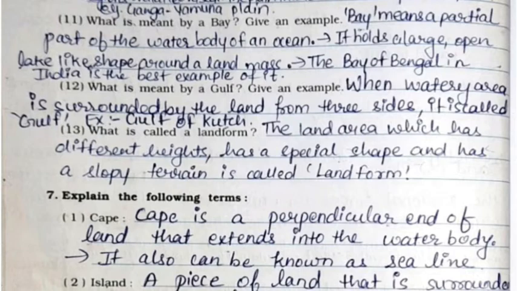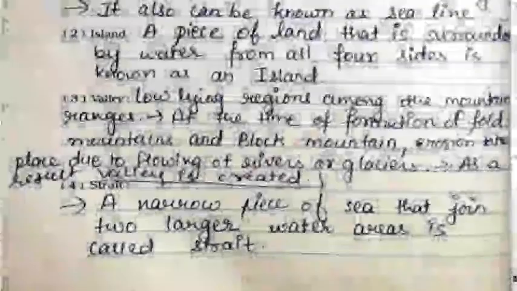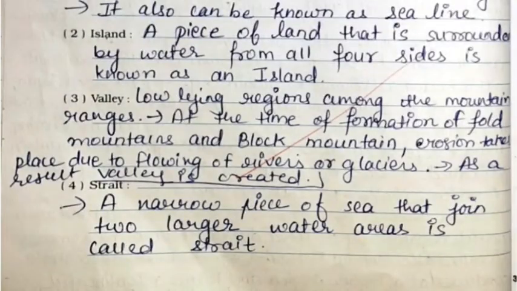Explain the following terms. First one is cape. Cape is a perpendicular end of land that extends into the water body. It also can be known as sea line. Second, island. A piece of land that is surrounded by water from all four sides is known as an island.